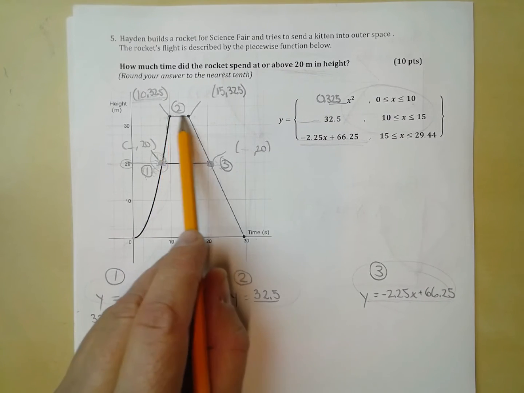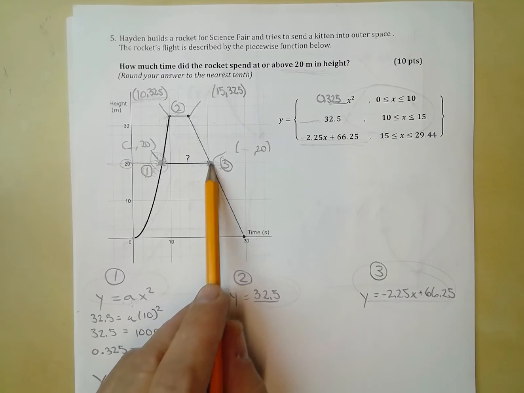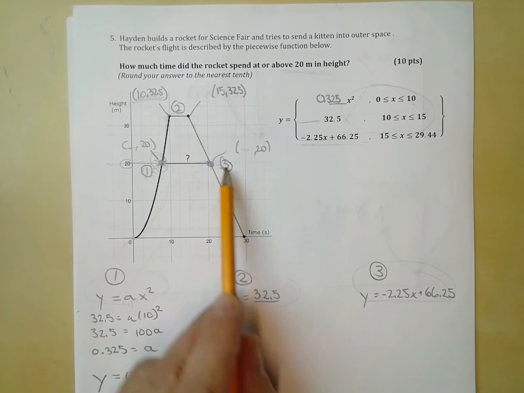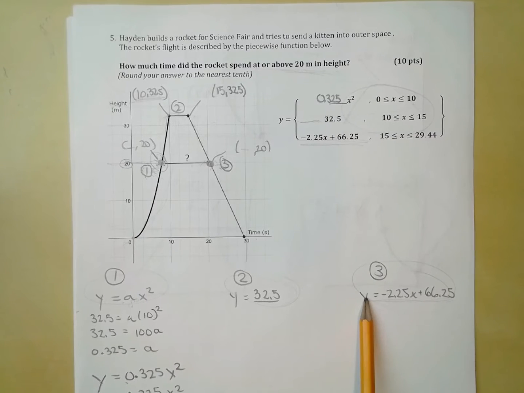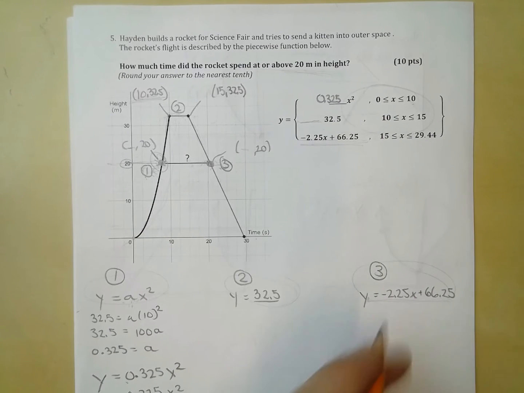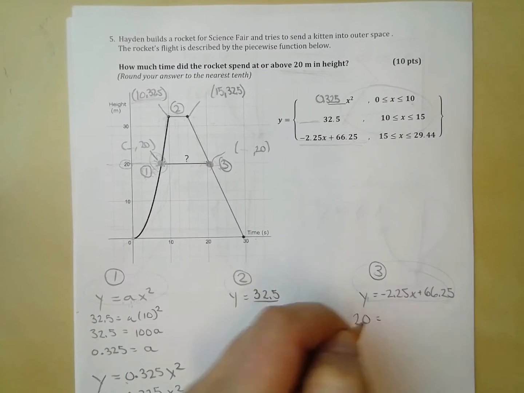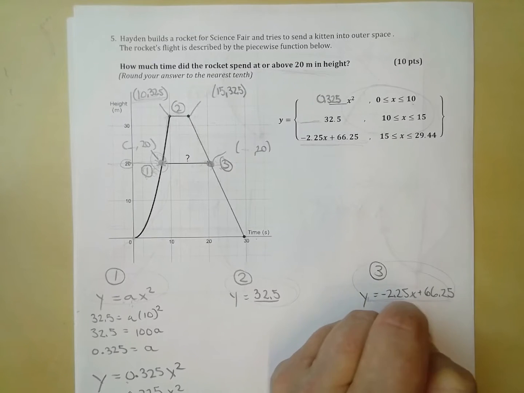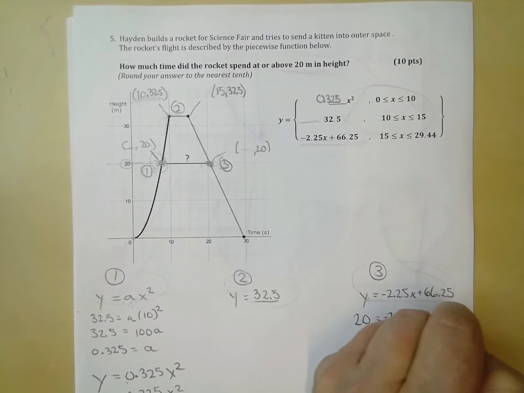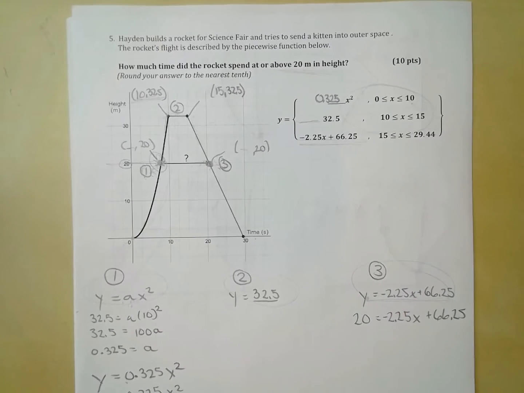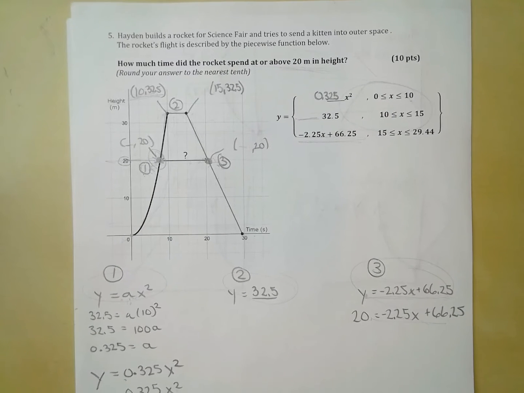The second time the function hits a y of 20 is over here on the right, on function number 3. On function number 3, the y hits a 20, and we're looking for that x. So 20 is equal to negative 2.25x plus 66.25. Quadratic function, linear function. And we're looking for the x's when we know the y's. That's it, straight up substitution.